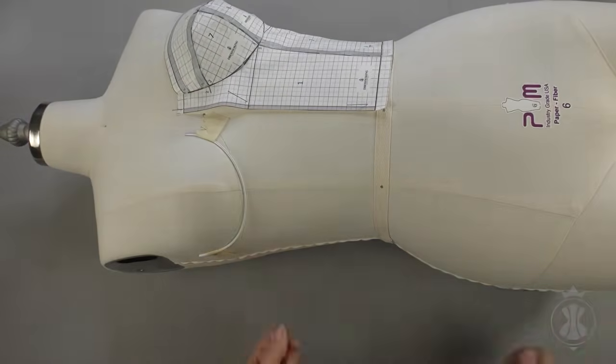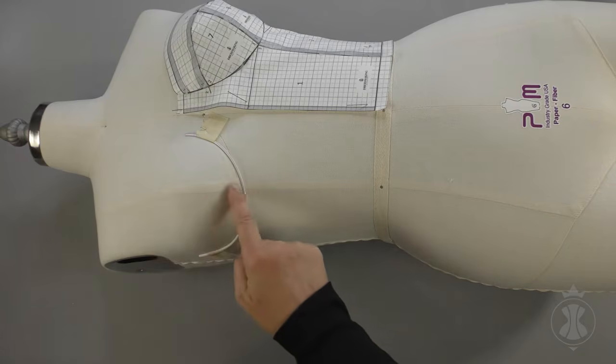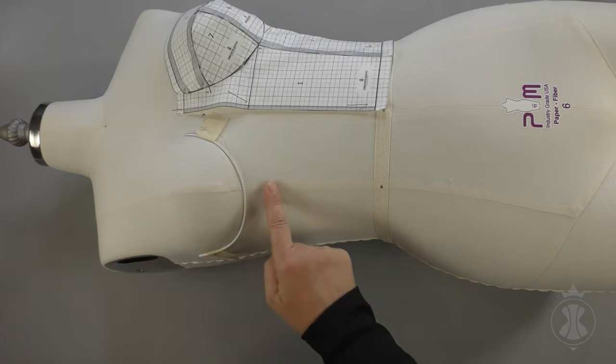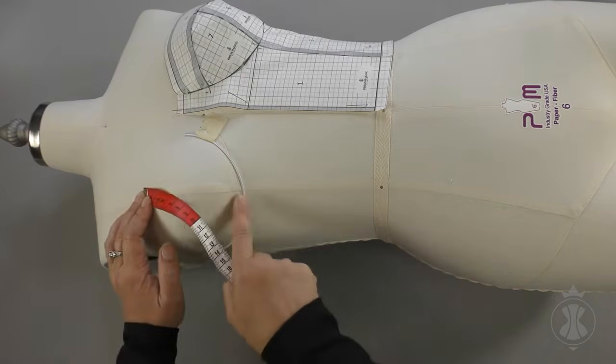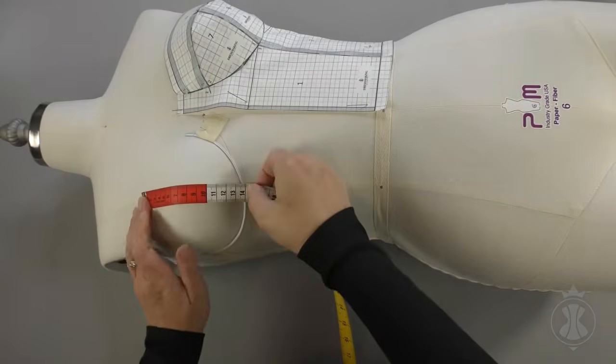For the vertical cup arc measurement, draw an imaginary vertical curved line from the top of the cup to the underbust line through the apex of the bust. The required point at the underbust line is marked by the position of the underwire.